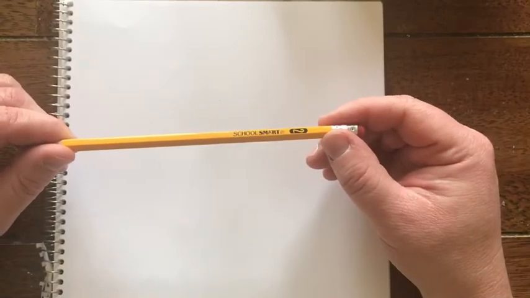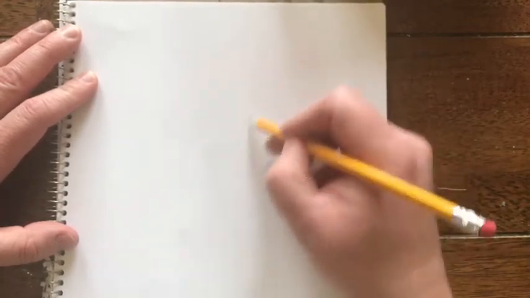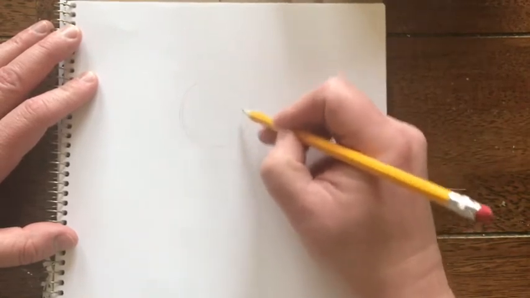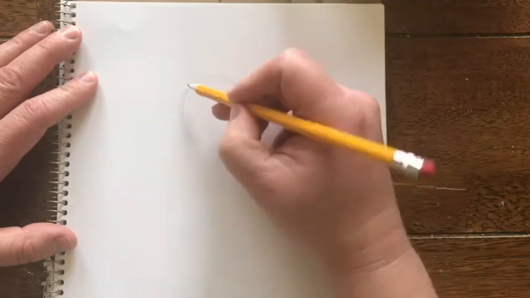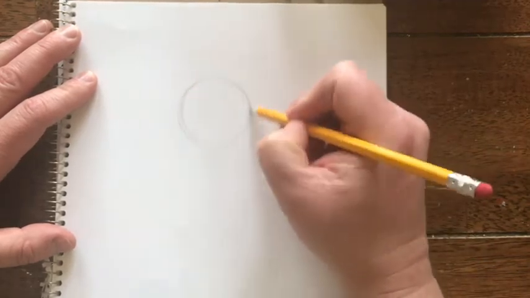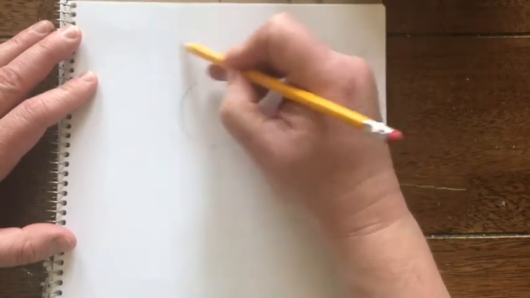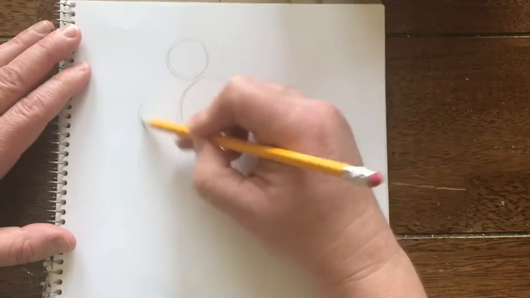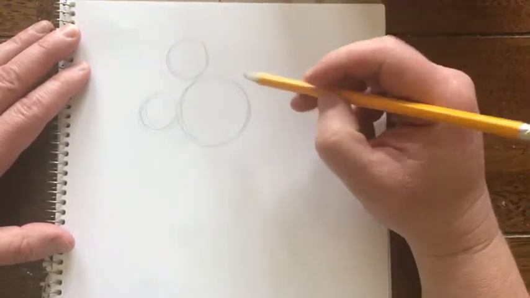Alright, you should have your number 2 pencil ready. Get our paper and we're going to warm up, getting ready to draw a circle. Don't worry about this being a perfect circle. It just needs to be round, and that will communicate to your viewers. Now Mickey has more circles, of course, for his world famous ears. We'll do those kind of to the top and then one to the back. Mickey's ears are always visible no matter how his head is turned.